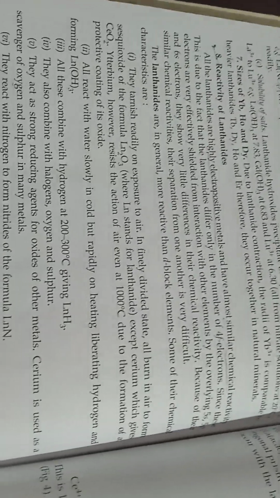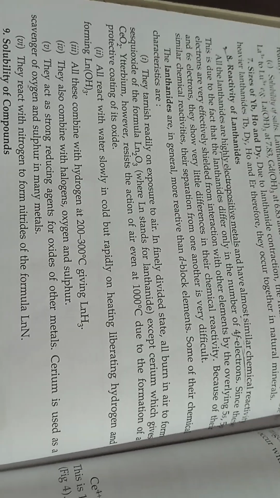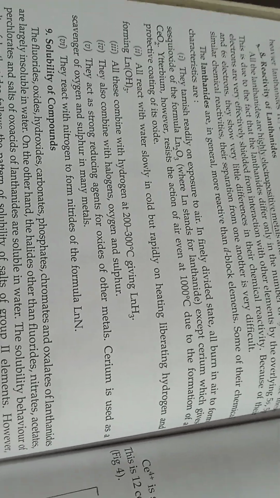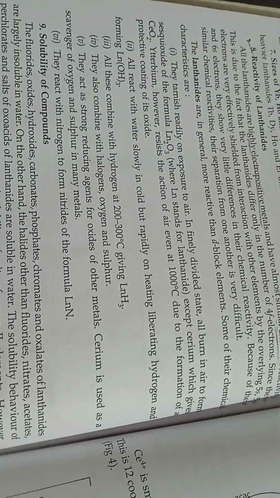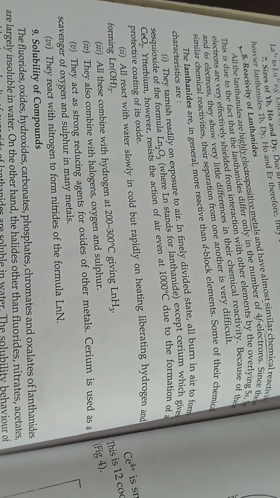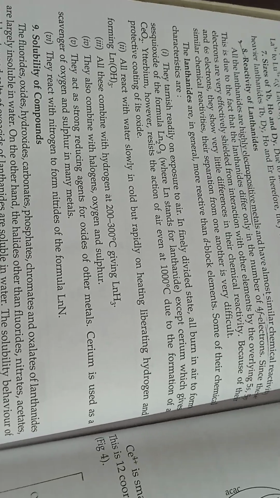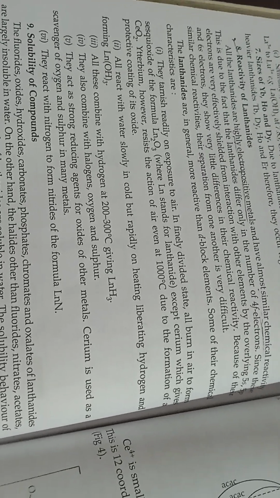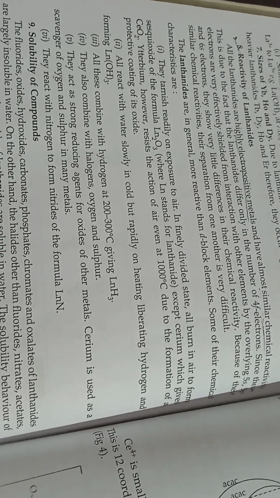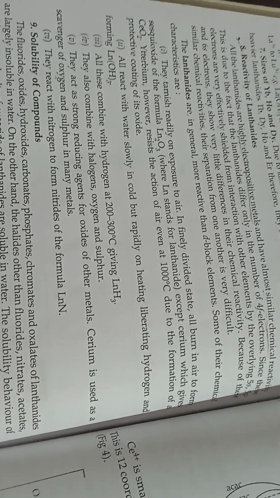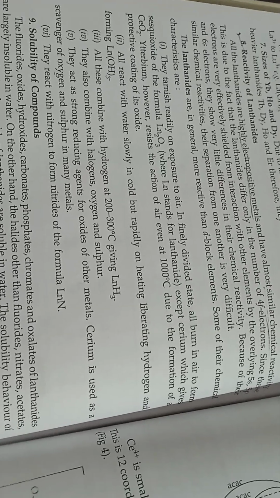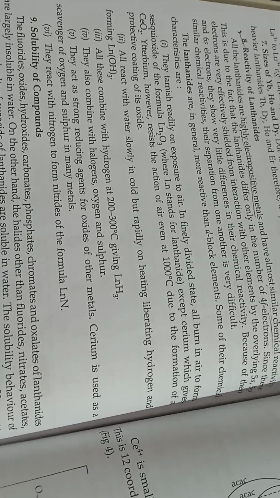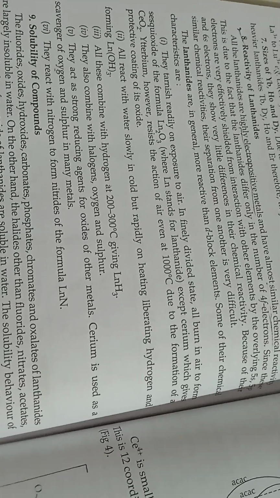The lanthanoids are in general more reactive than d block elements. Some of the chemical characteristics are: first, they tarnish readily on exposure to air in finely divided state. All burn in air to form sesquioxides of the formula Ln2O3, where Ln stands for lanthanide, except cerium, which gives CeO2. Samarium, however, resists the action of air even at 1000 degrees Celsius due to the formation of a protective coating of its oxide.